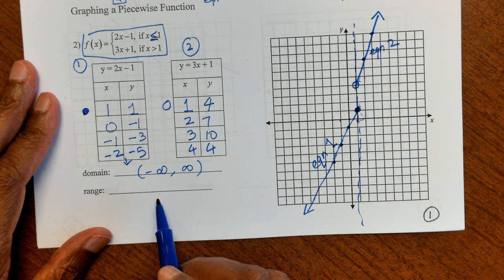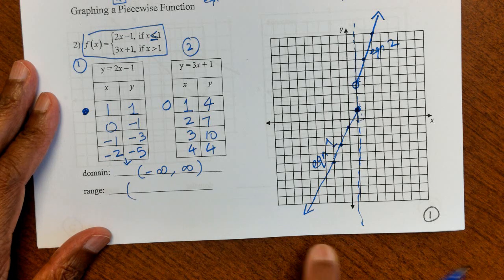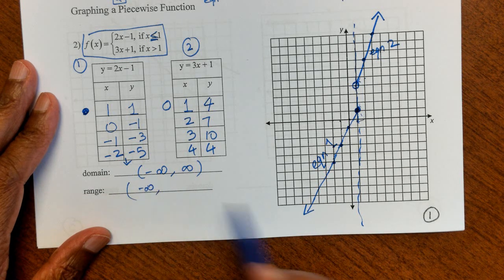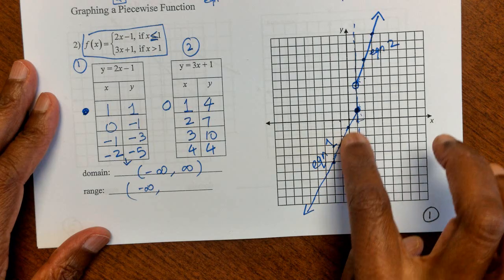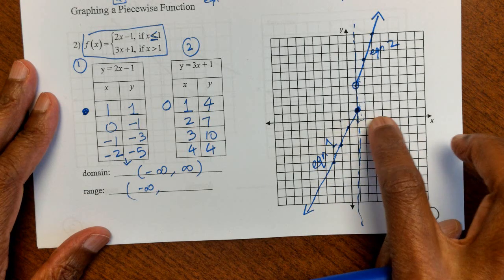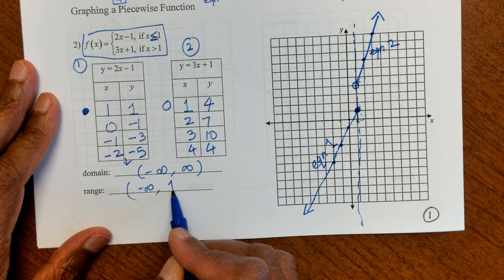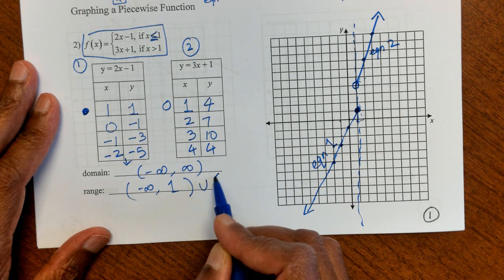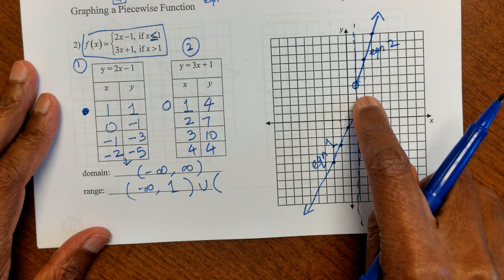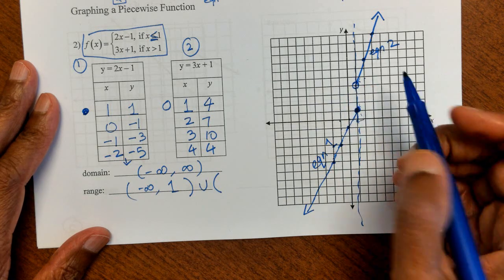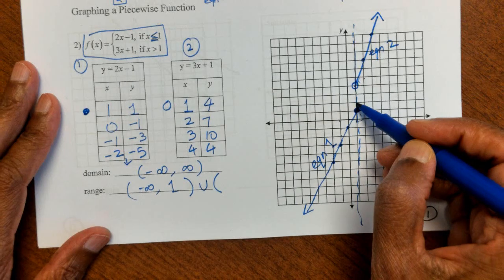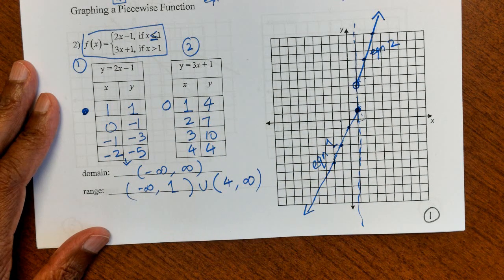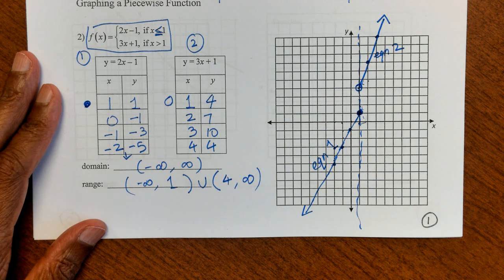And then let's look at this range. Let's start from the bottom right. It's going on forever. And then all the values are included, and I actually go only up to 1. And then it looks like there's a break. Whenever you have to write a range, you will put a union, and you will stop here and then pick it up from here. And where do you pick up? This is 1, 2, 3, 4. You'll pick up at 4 and go to 1. That's how you will write the range for this particular piecewise function.